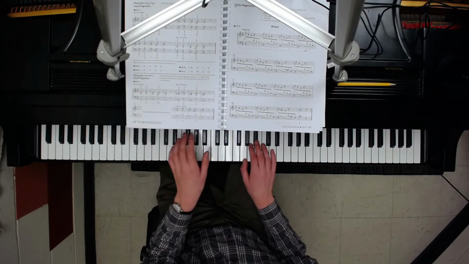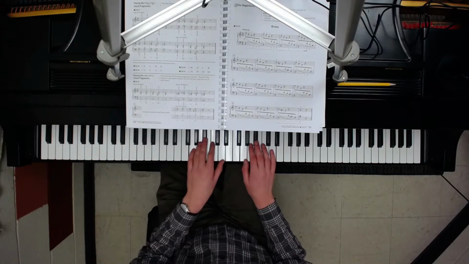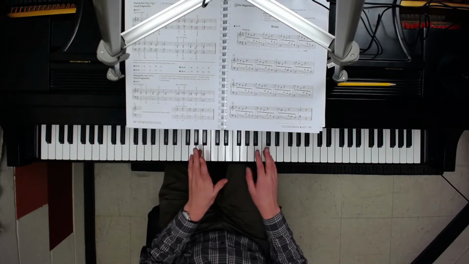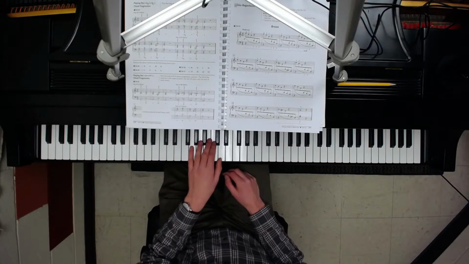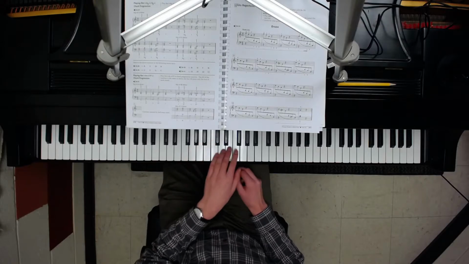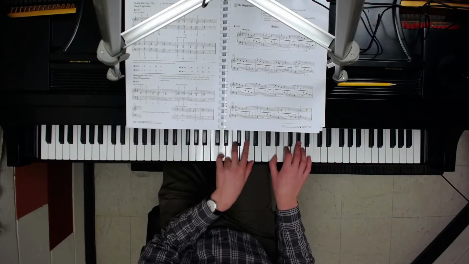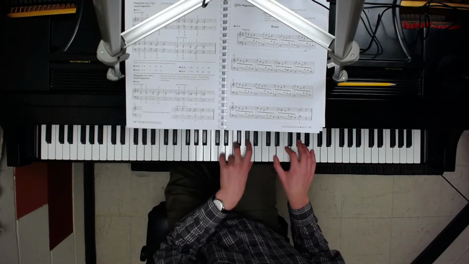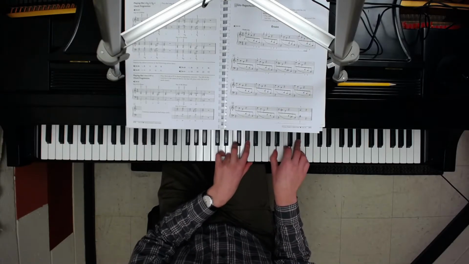Now, once again, if I was just going by the notes in the scale, I might think that the 5 chord was this, which is a D diminished chord.